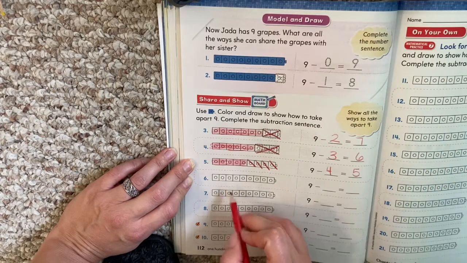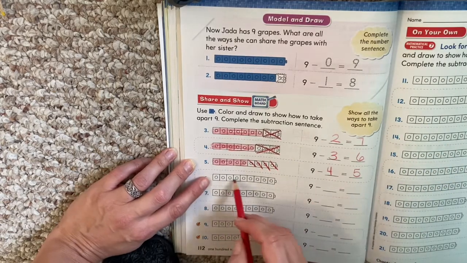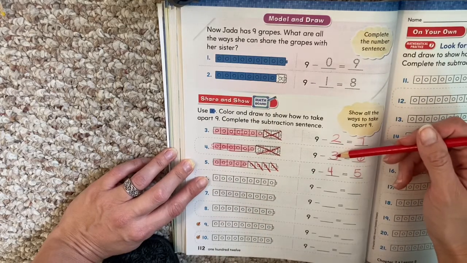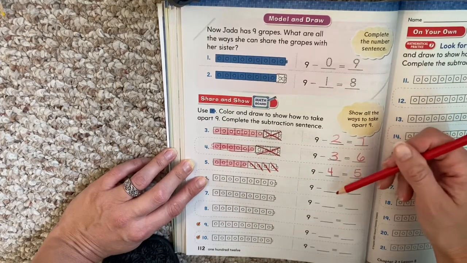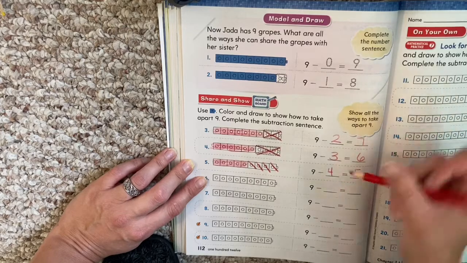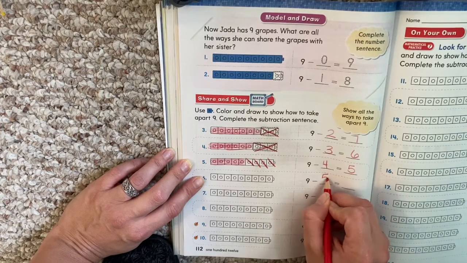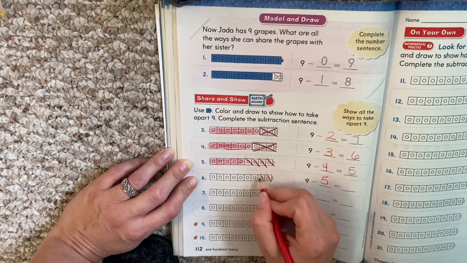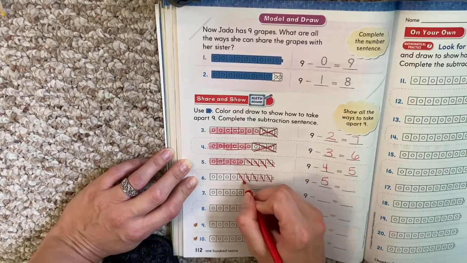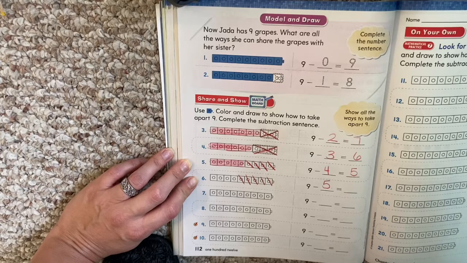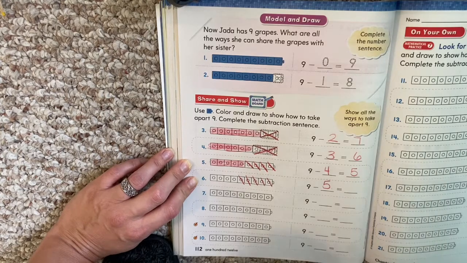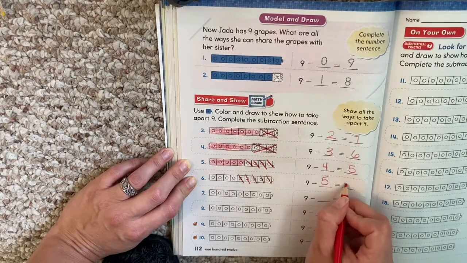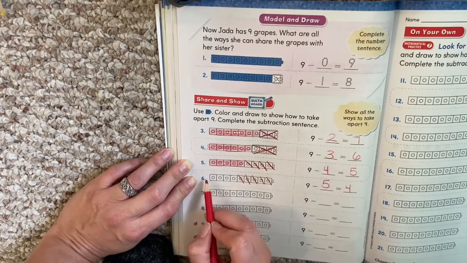All right, look at this one. 9 grapes. All right, look. Last time we had minus 3, minus 4. How many are we taking away now? 5, right? Each time we give her 1 more. So take 5 away. How many are left for Jada? 4. 4 grapes for Jada. We'll color her 4 in.